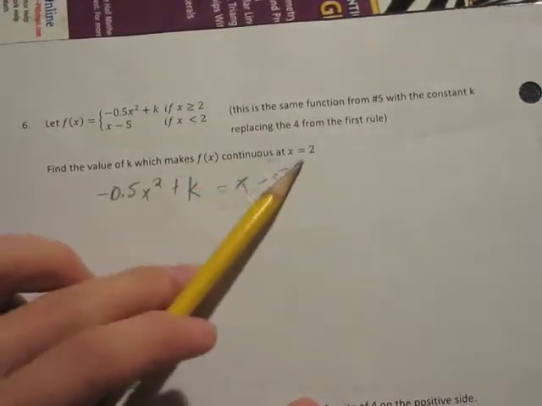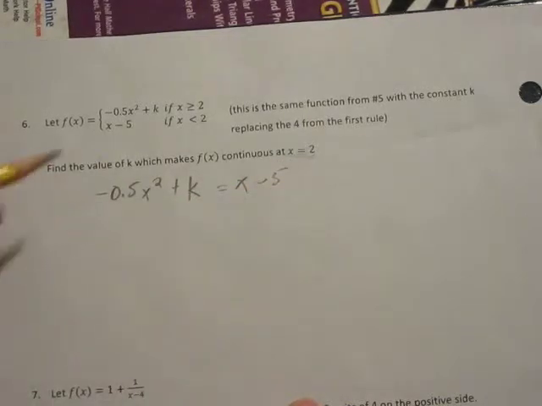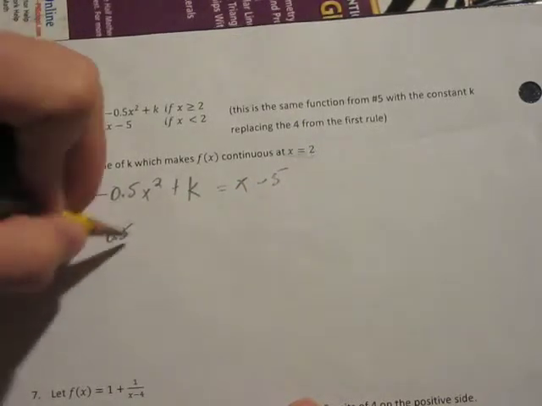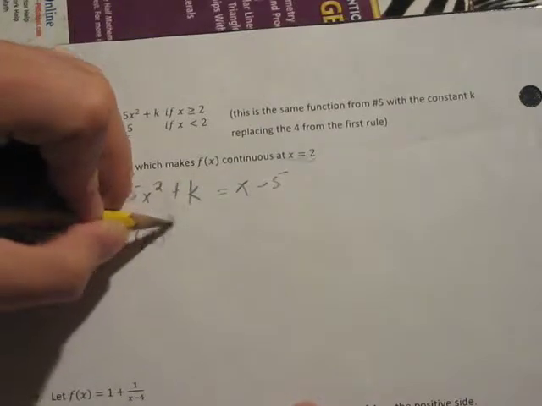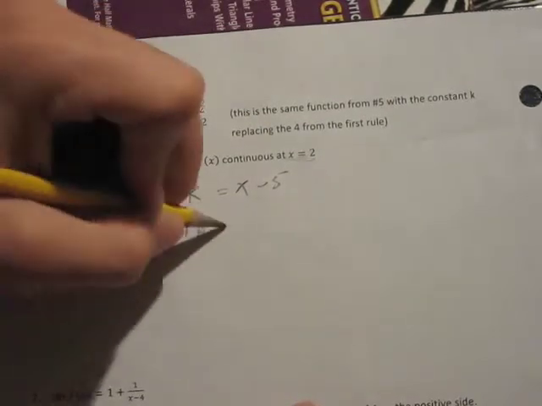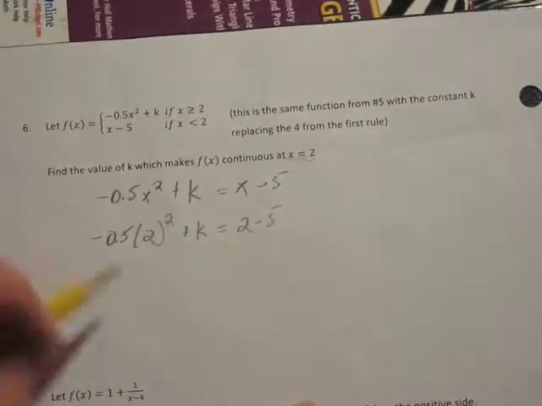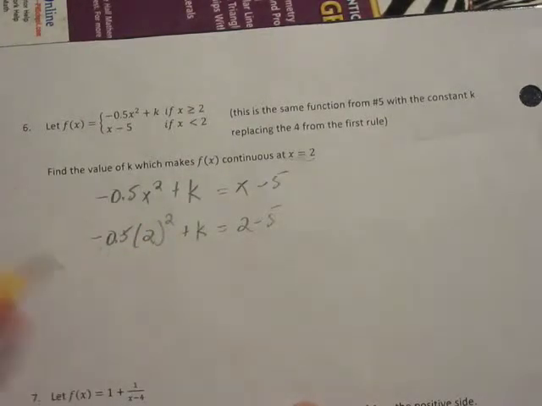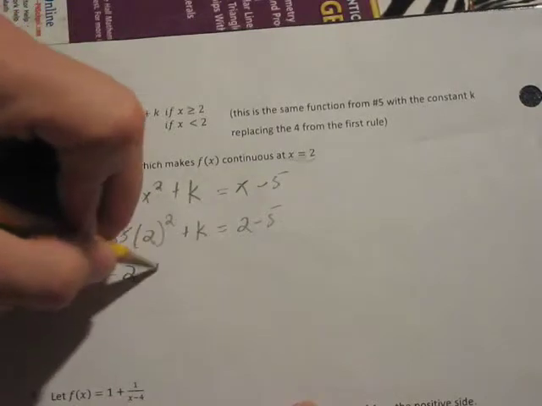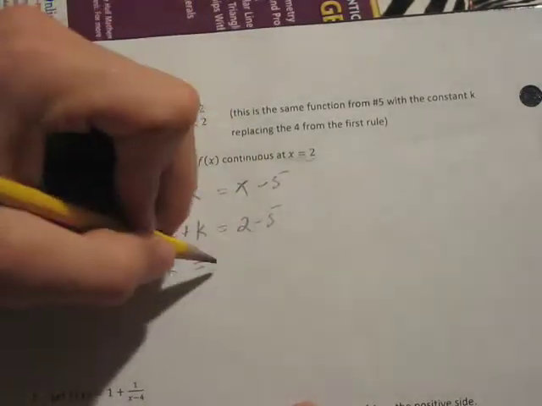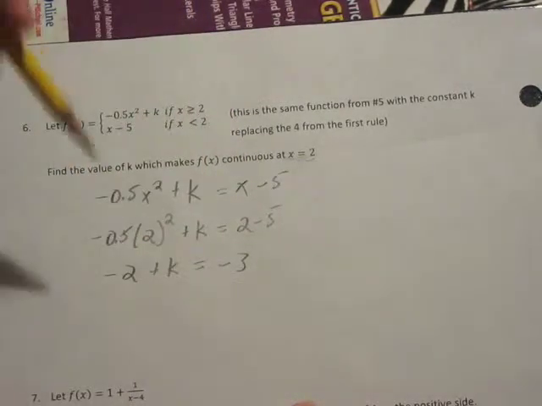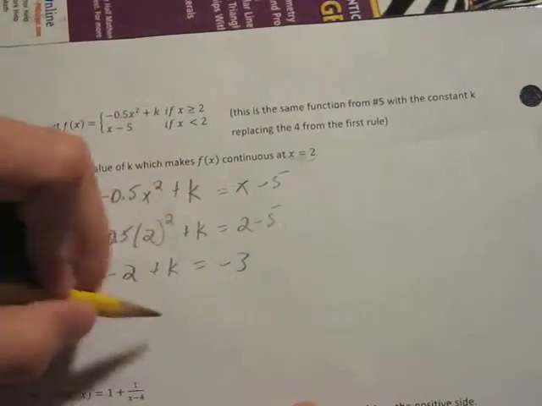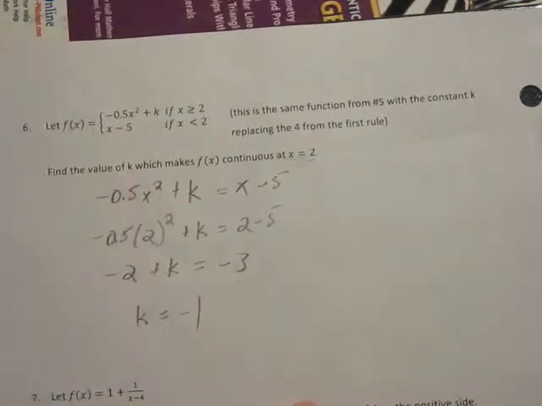And we want this to happen at x equals 2, so we're going to plug in 2: negative 0.5 times 2 squared plus k equals 2 minus 5. So 2 squared is 4, half of 4 is 2, and it's negative. So negative 2 plus k equals negative 3. Then we add 2 to both sides to get k by itself, so k equals negative 1.